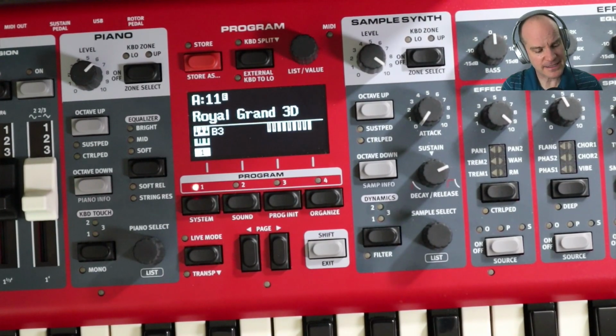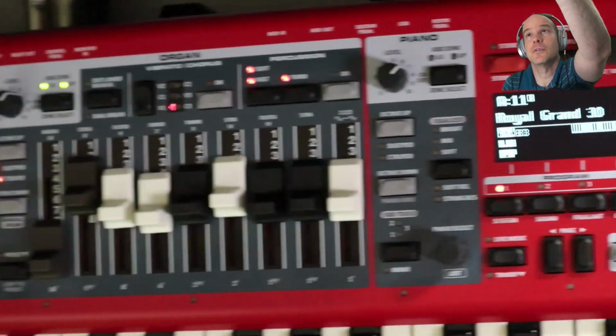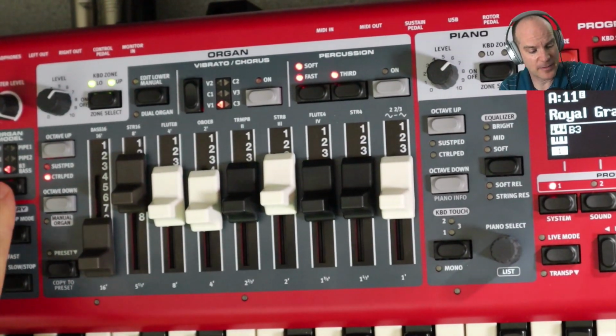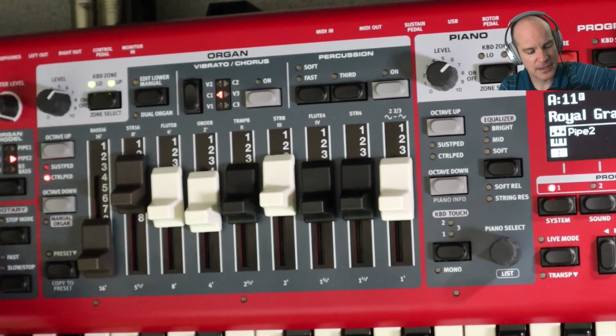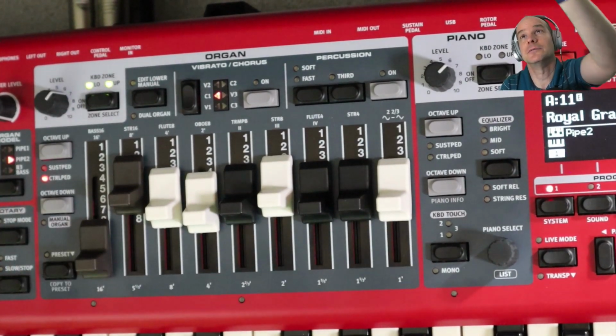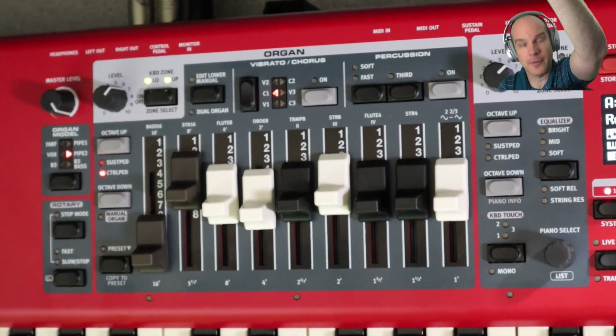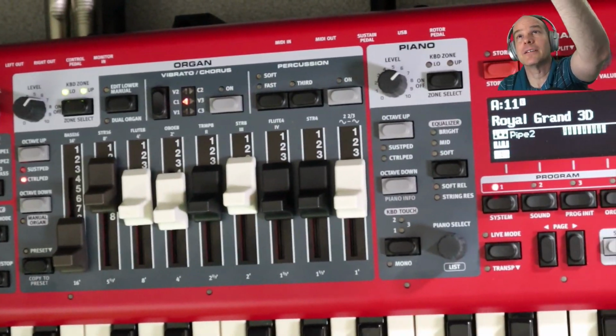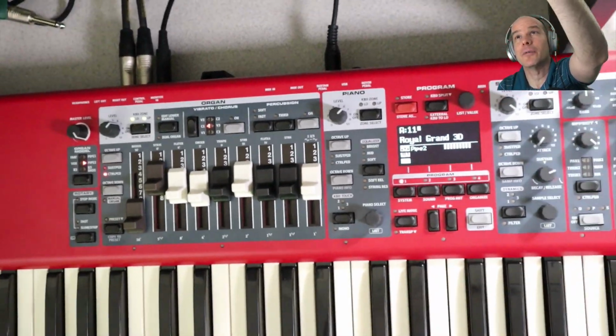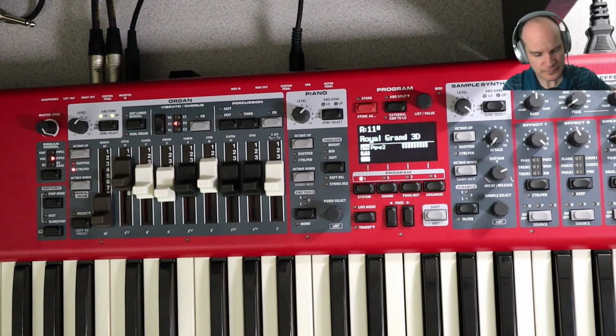All right, the next thing you want to do is set your organ engine so that it actually does play the pipe organ. So I'll do that over here. And I've got mine set to pipe 2, if you can see that. There we go. All right, now I'll leave this over here and we'll talk about the organ engine specifically.